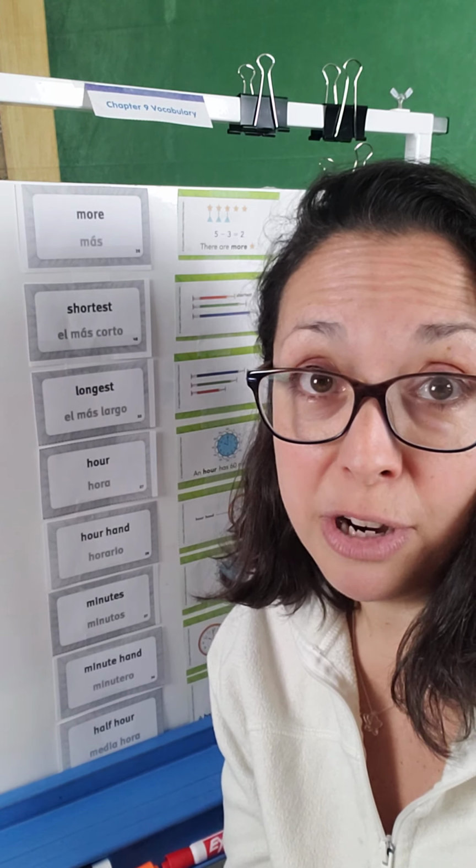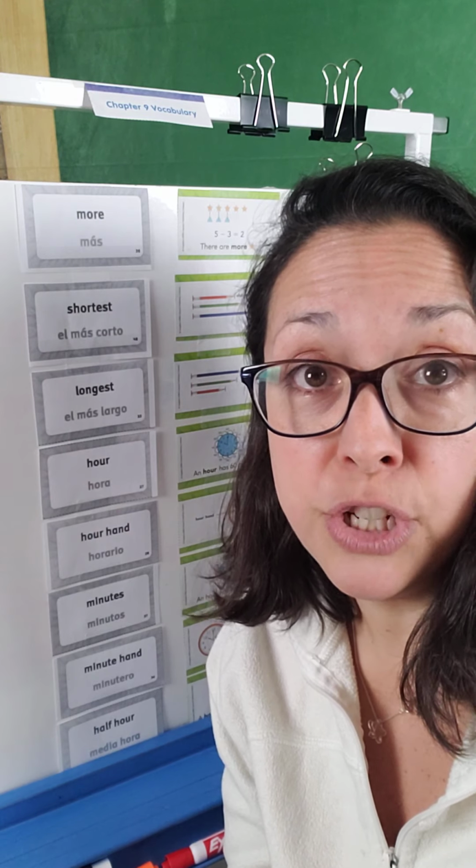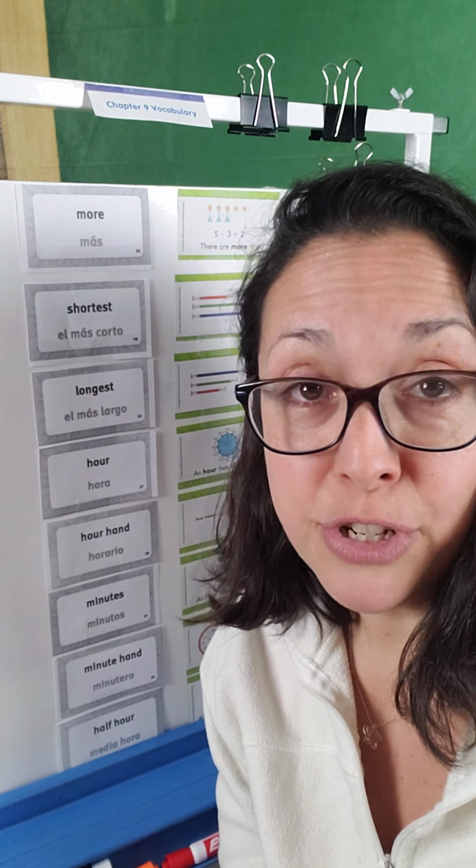I know we don't have our math book pages anymore, but we can just do our best and draw the pictures and write the words.